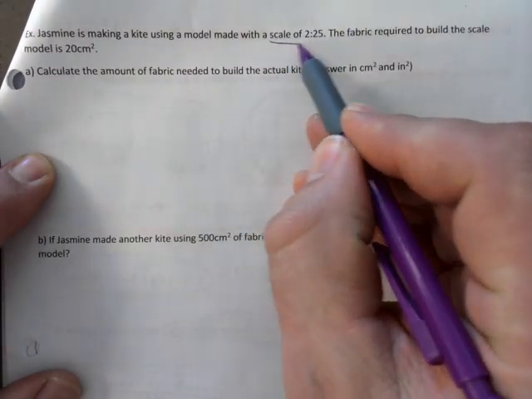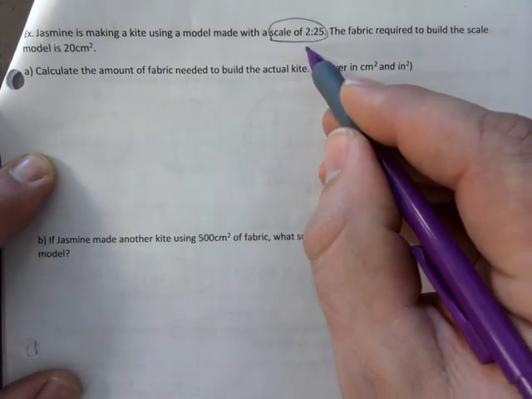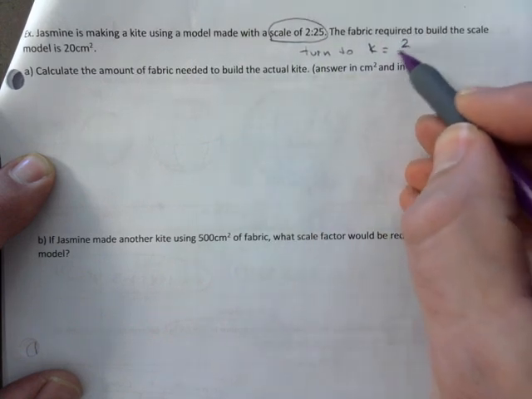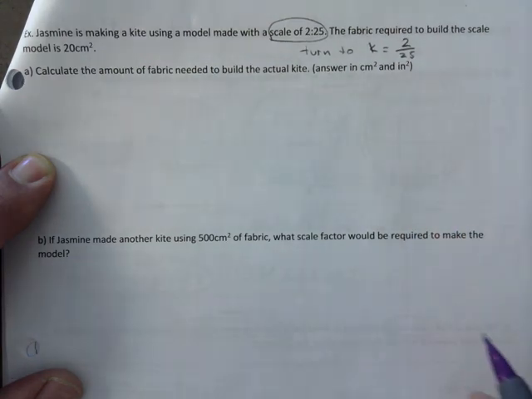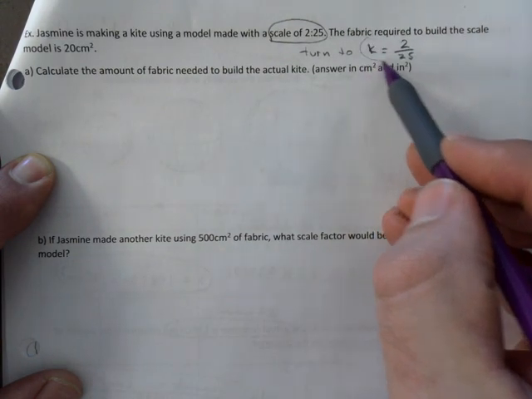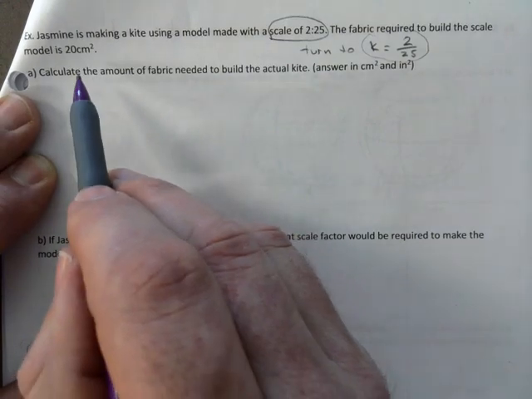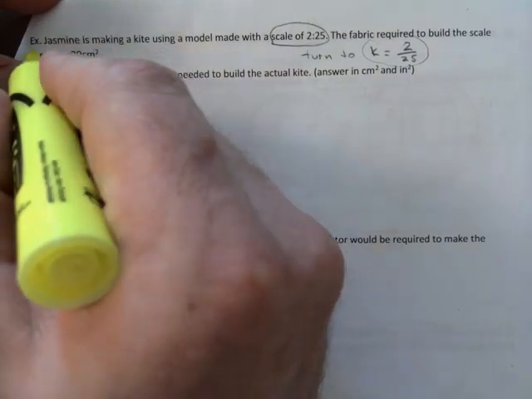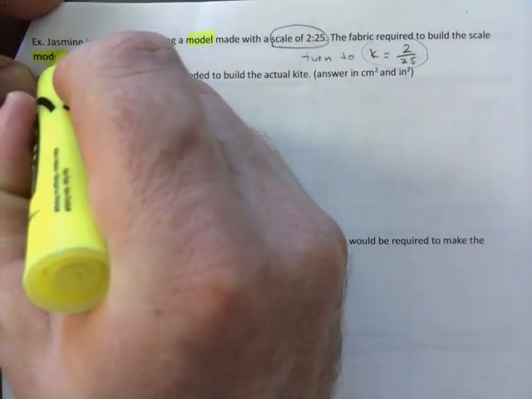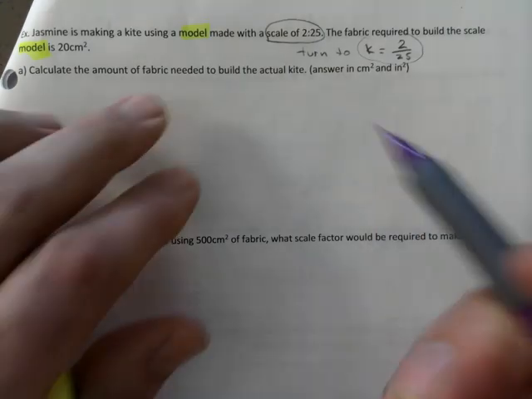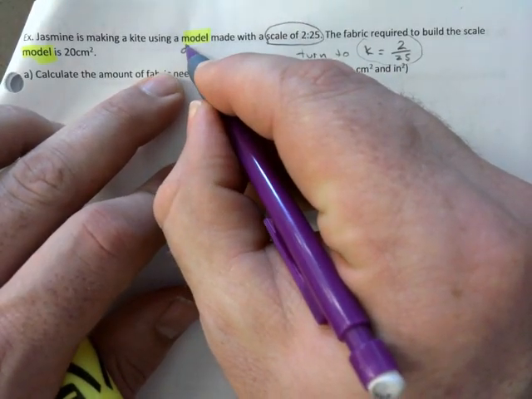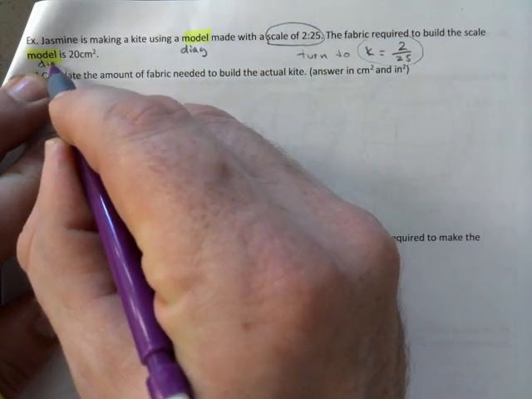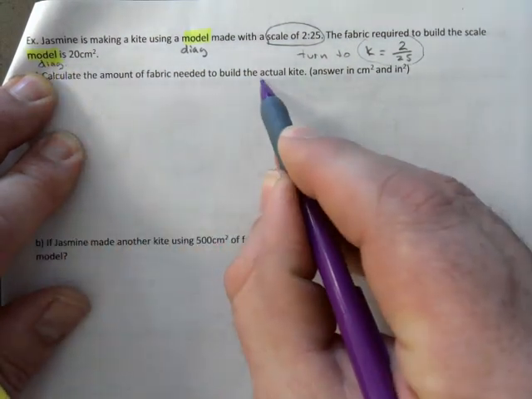So there's my scale, which I can easily turn to scale factor, which is 2 over 25. So that's given. That's not required for you to find. So that's a good one. And whenever you see this word model, like you're making a scale model of something, I would say that you should think of diagram, meaning that the other thing is the actual.